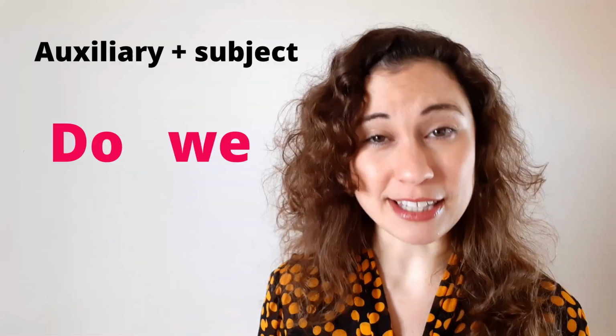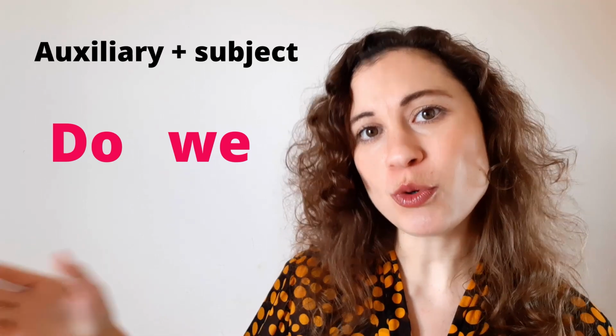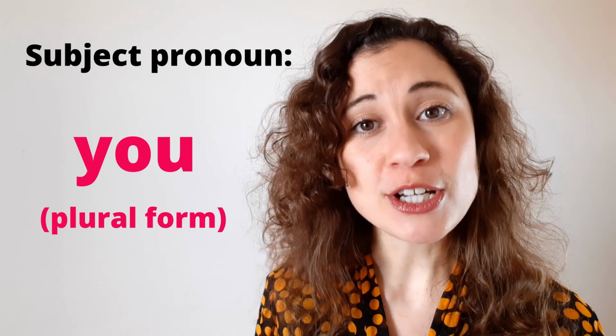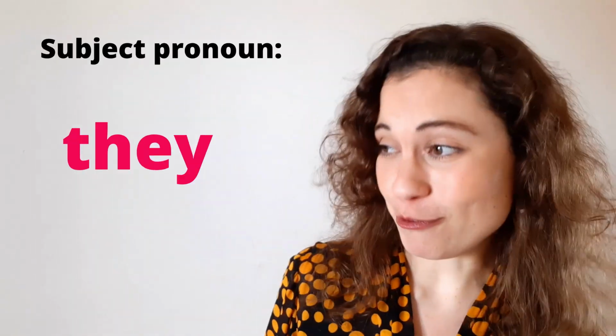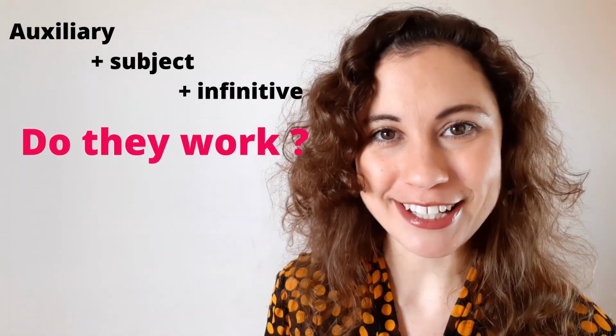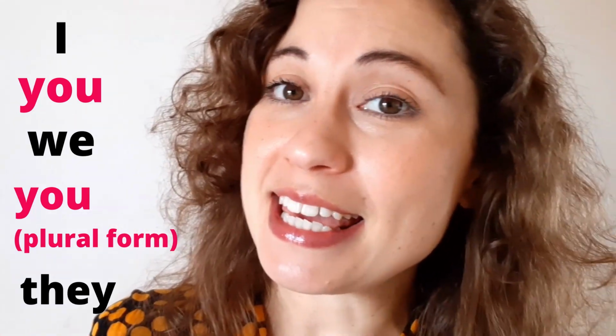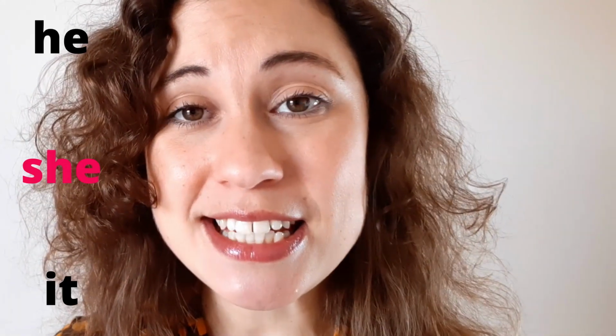For we, the auxiliary is do. Do we work? For you, the plural form, do you work? And for they, do they work? So try to remember for the subject pronouns I, you, we, you, the plural form, and they, the auxiliary is do. For the subject pronouns he, she, it, the auxiliary is does.